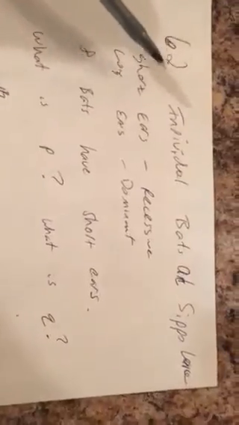Okay, I'm going to explain Hardy-Weinberg as quickly as I can. Say we have 62 individual bats at Zippo Lake. Short ears is recessive, long ears is dominant. 8 bats have short ears. Questions: what is P and what is Q?